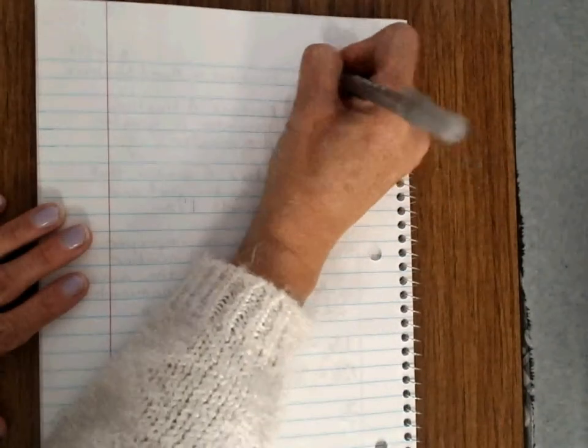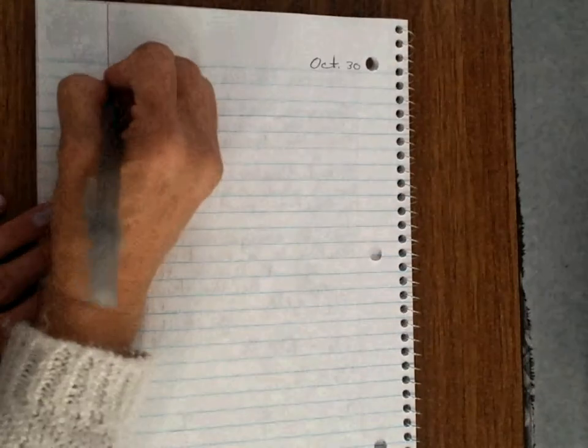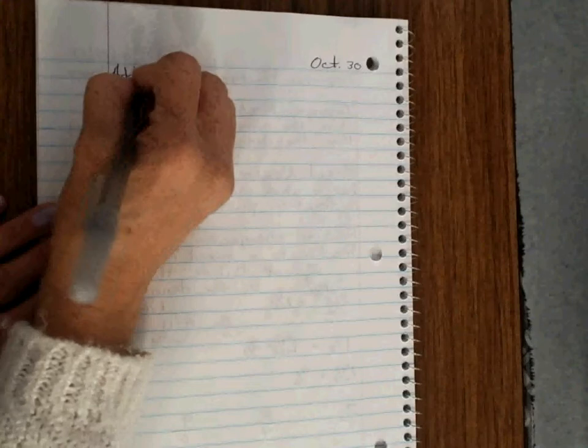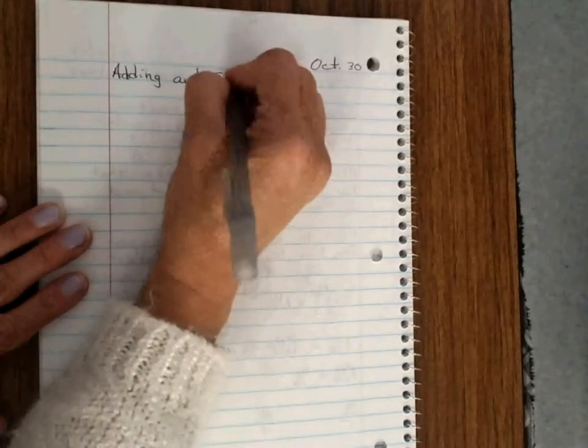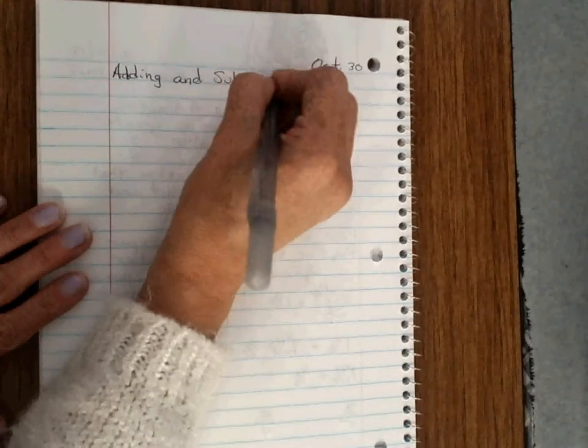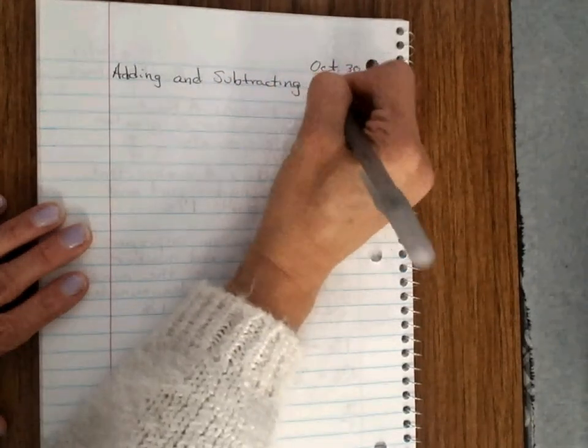Okay, so today we're going to move on to adding and subtracting mixed numbers.